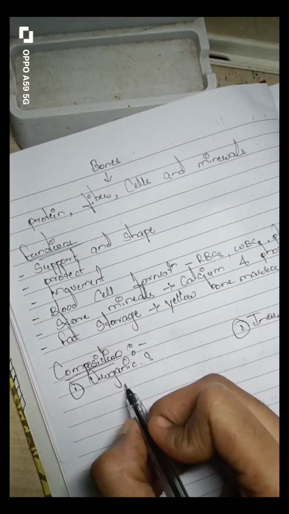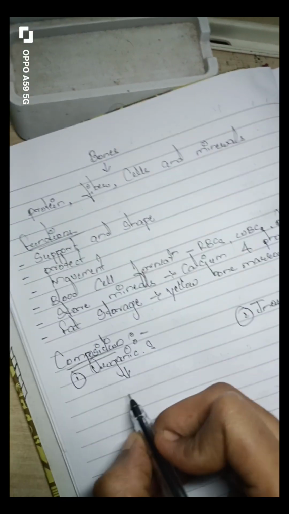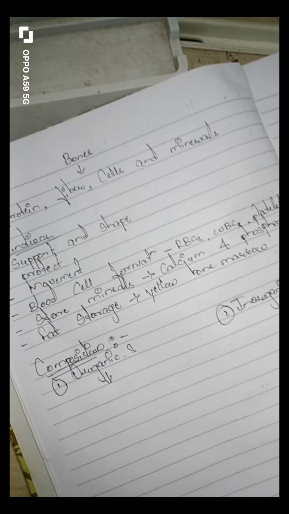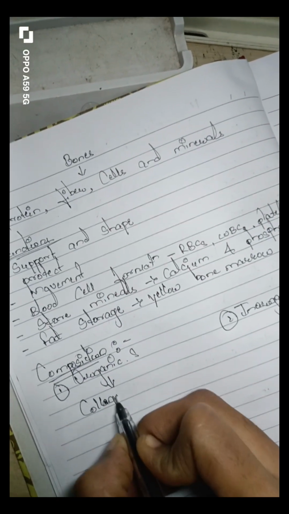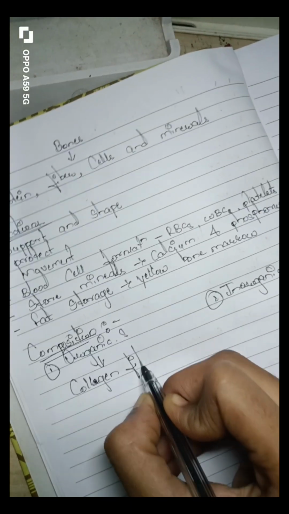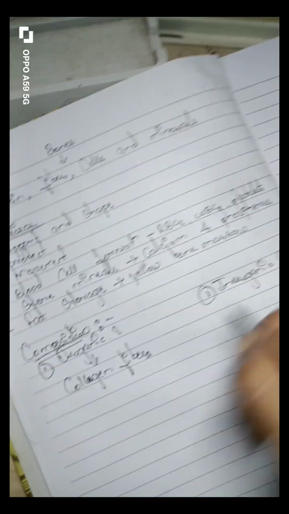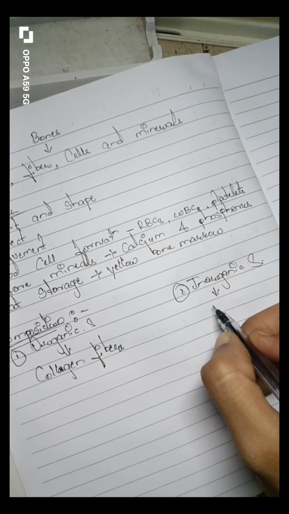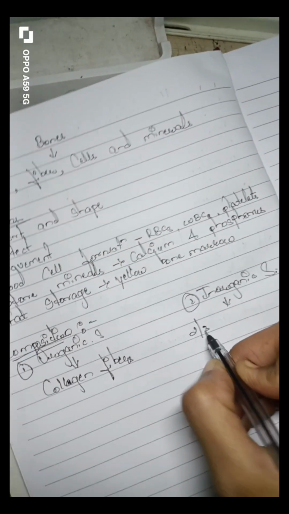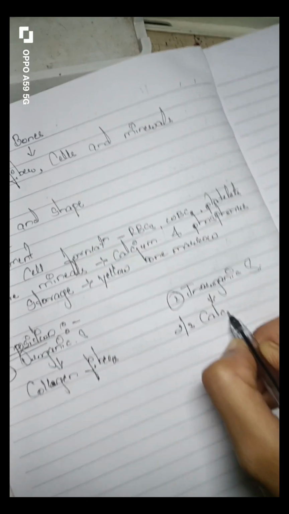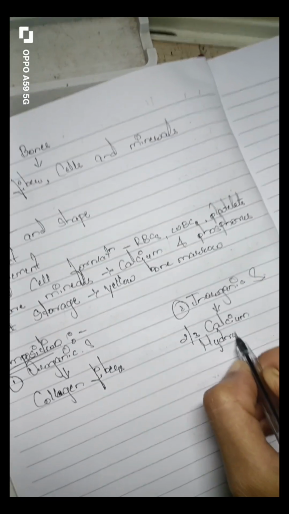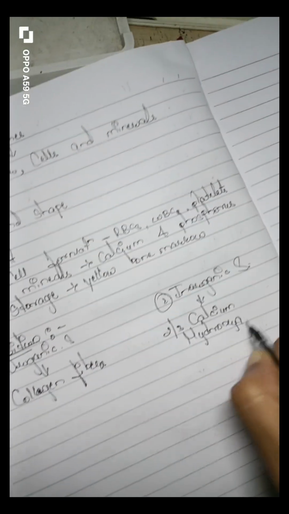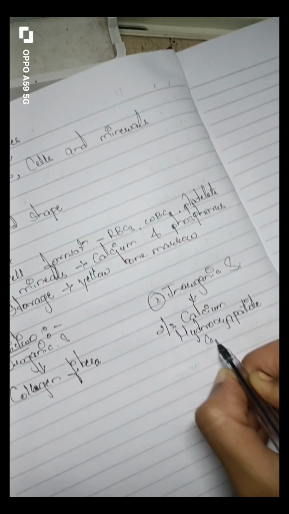Okay, in organic substance there is presence of collagen fibers, and in inorganic substances there is presence of two-thirds calcium hydroxyapatite crystals.